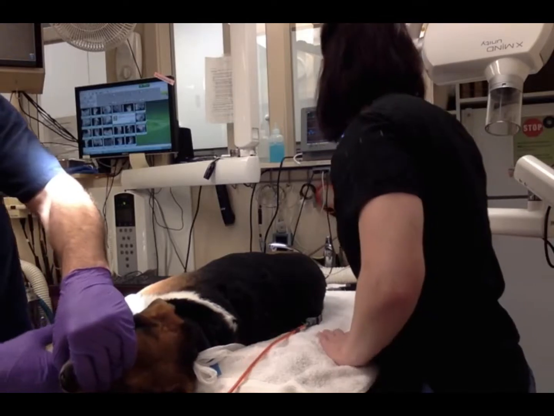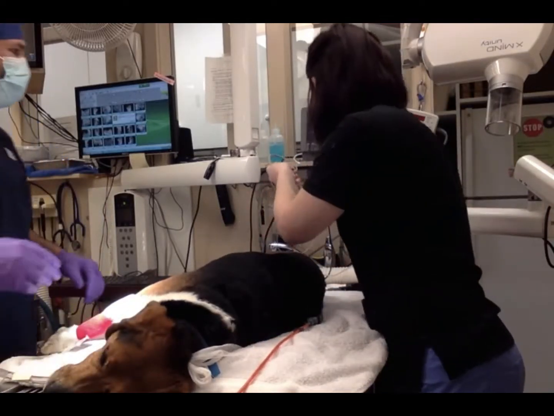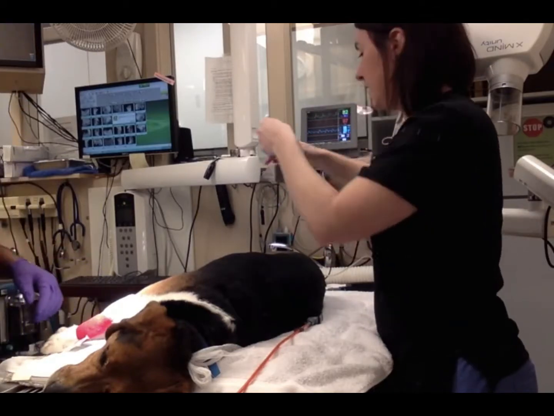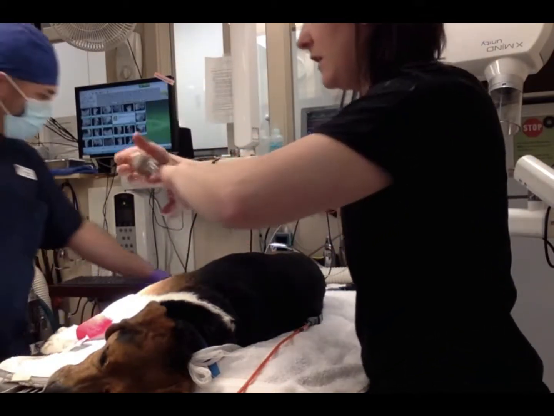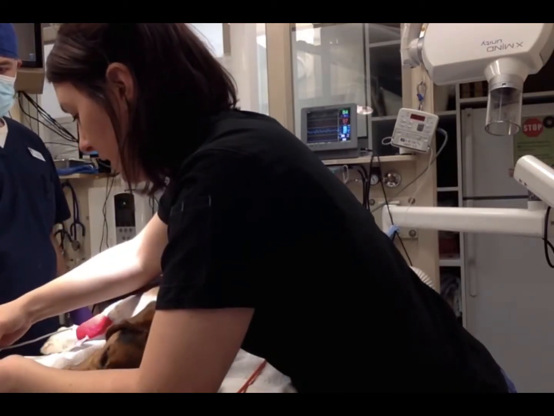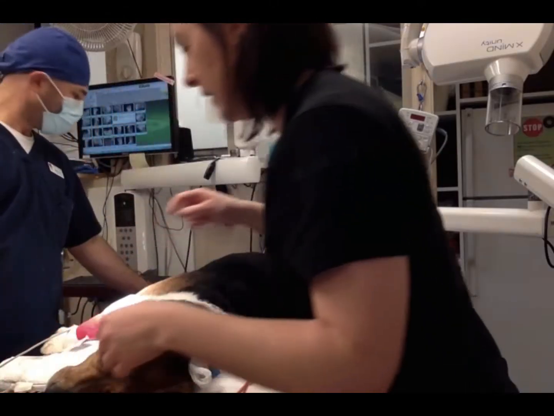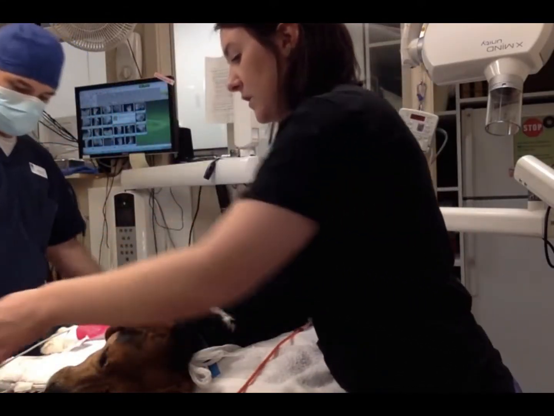We also have a capnograph that's been sitting out in the room air. When you first turn it on it calibrates, and it's already calibrated. So now I'm really quickly going to insert it in between the endotracheal tube and our oxygen.